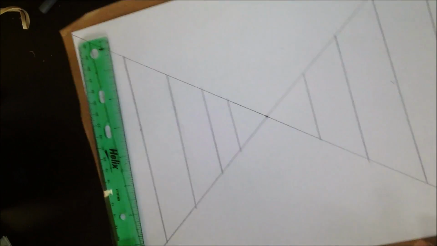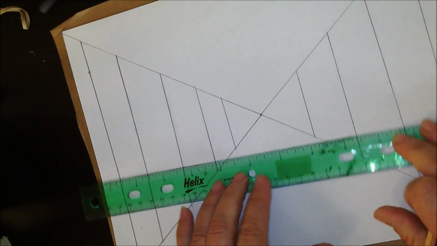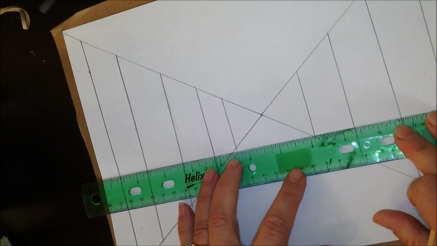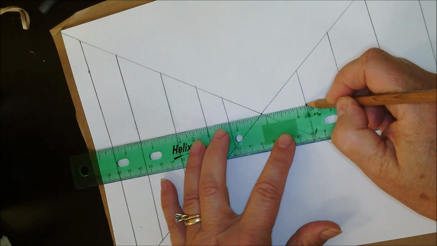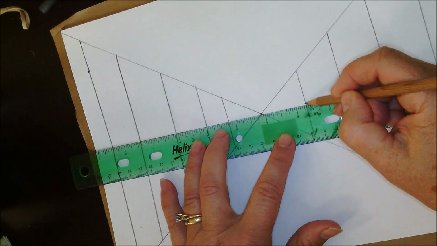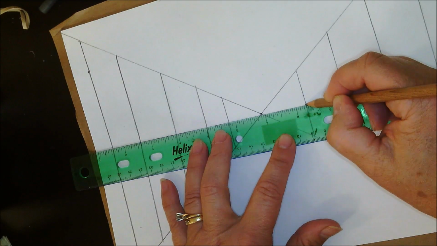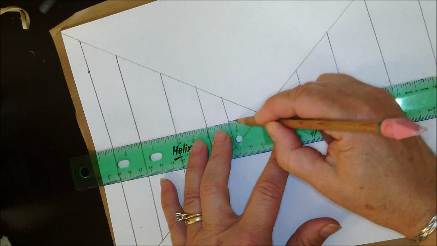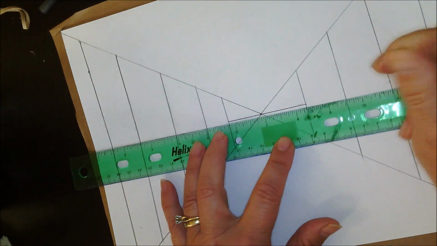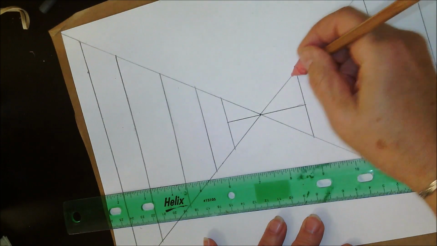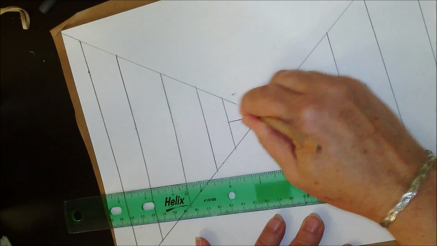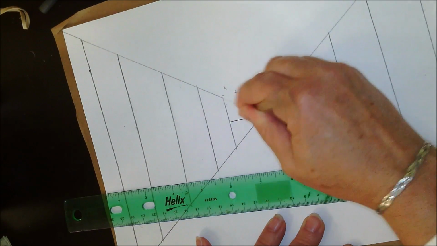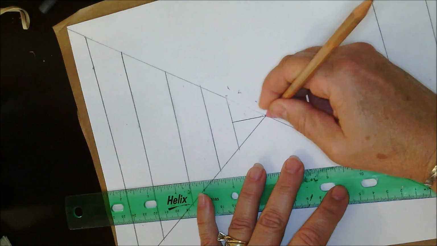I'm going to take the center and draw a line right through my vanishing point. That's the vanishing point, a straight line right through it between the 2 lines that are vertical. And I'm going to now erase the diagonals above and below the horizontal line in the center.